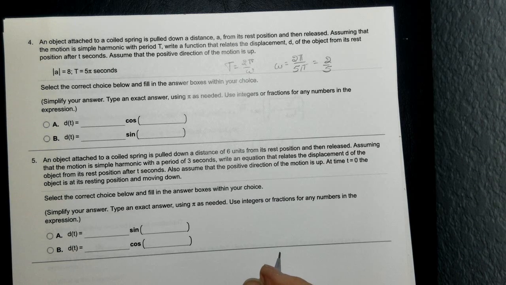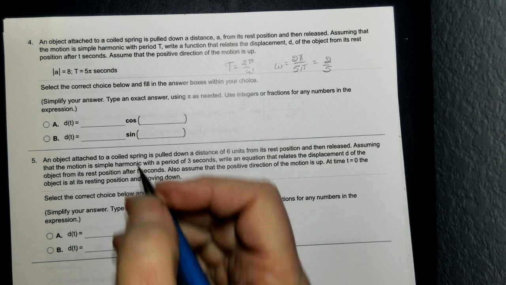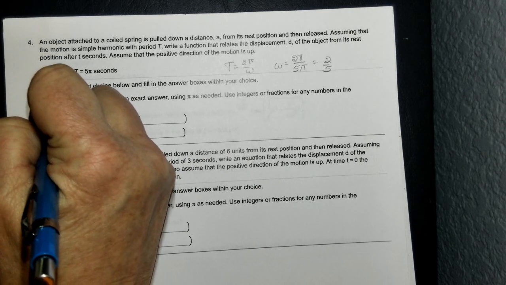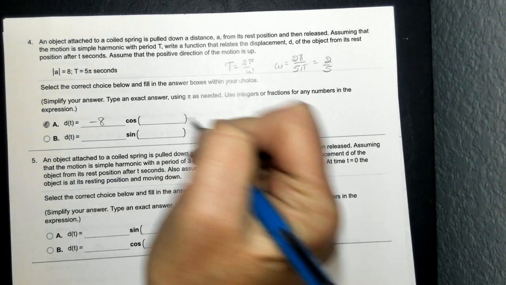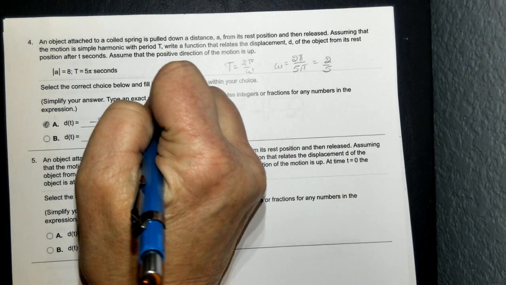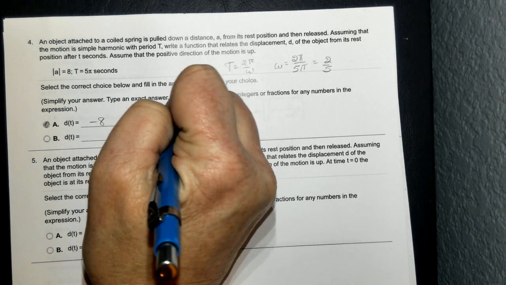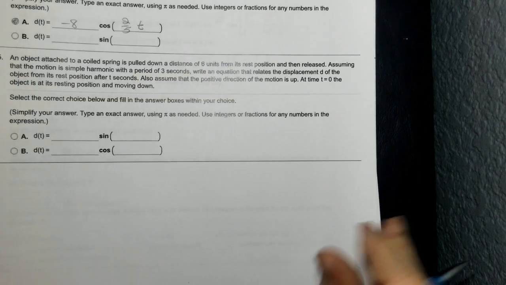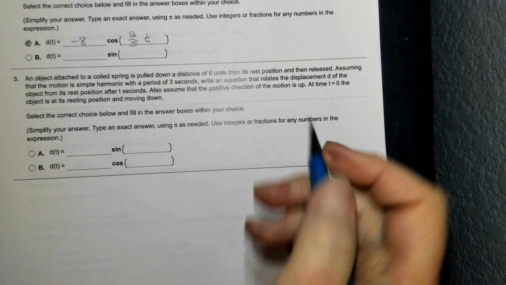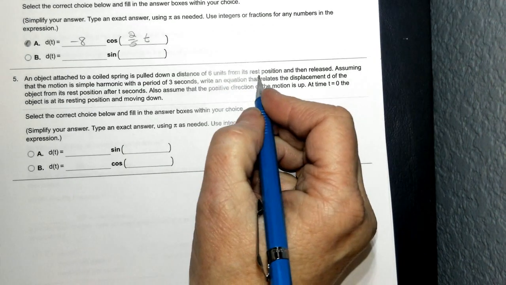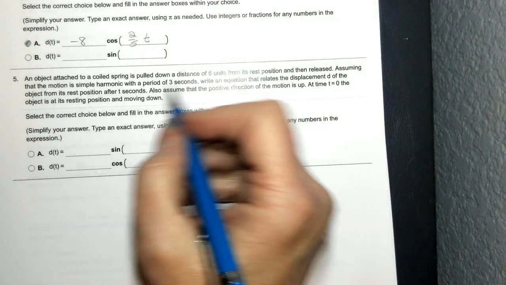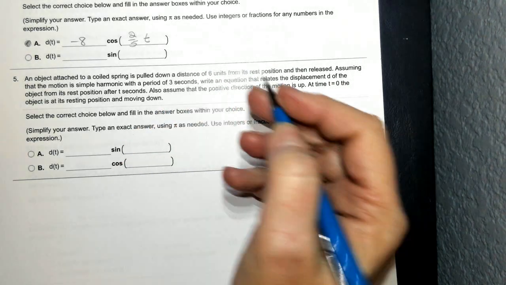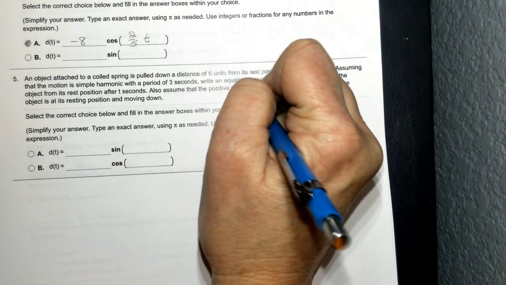The amplitude is 8, and we're starting in the negative direction, so we'll use the cosine again. Negative 8, and then the omega is 2/5 times t. There we have it. Not too complicated. Now let's look at another one where an object is, same thing, pulled down 6 units from rest and then released, assuming the motion is simple harmonic, period of 3, t equals 3.